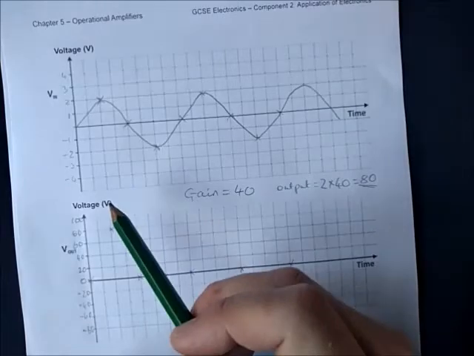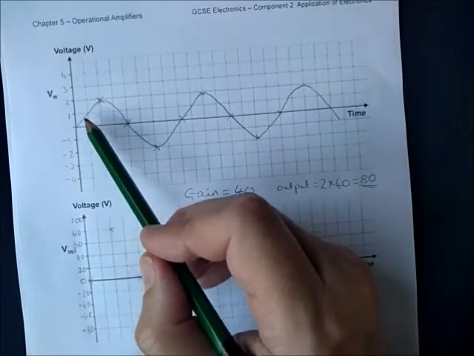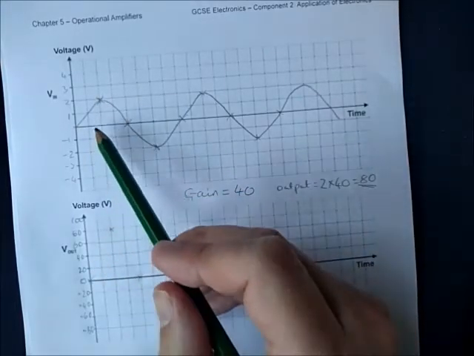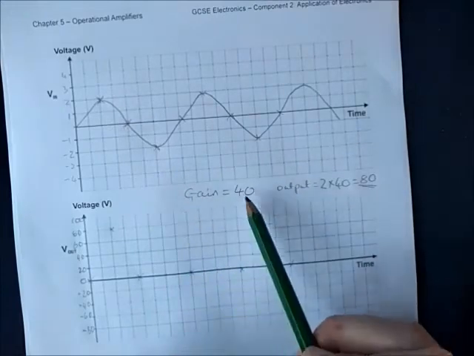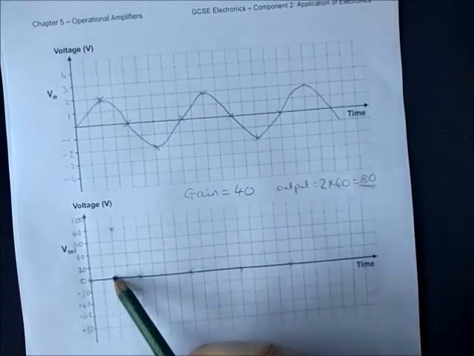Now I know that this is a non-inverting amplifier, so I know that the signal here where it's high is going to be high on this graph, and I know this goes up to 2, it's a gain of 40, so it's going to go up to 80 on this graph here.